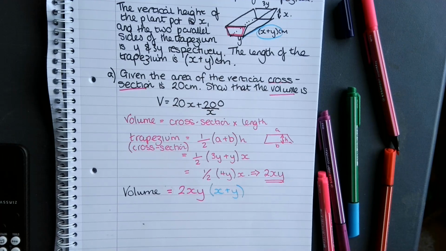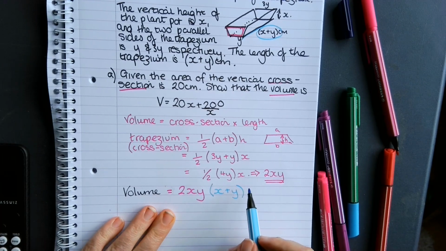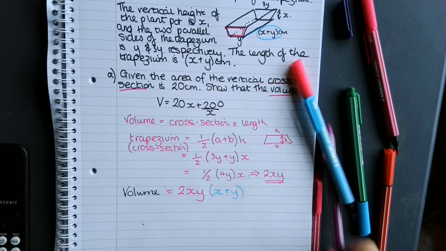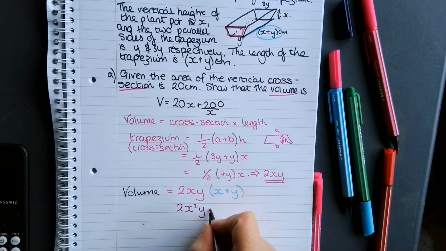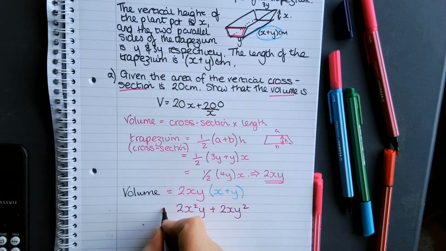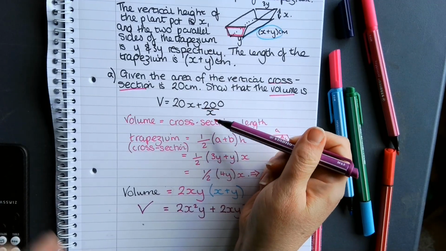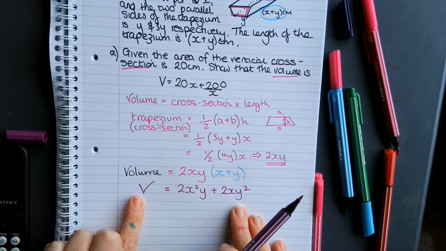If I expand that, we get 2x squared y plus 2xy squared. Now the situation is, again, we wanted our volume in terms of x, but we've created our volume in terms of x and y.